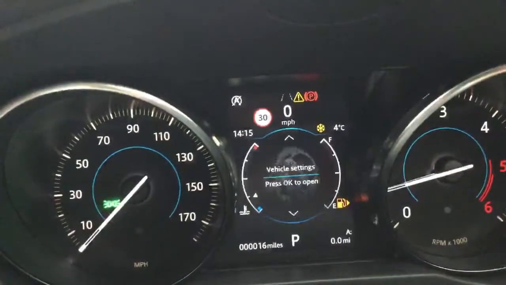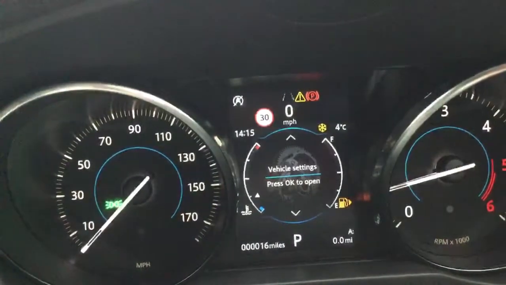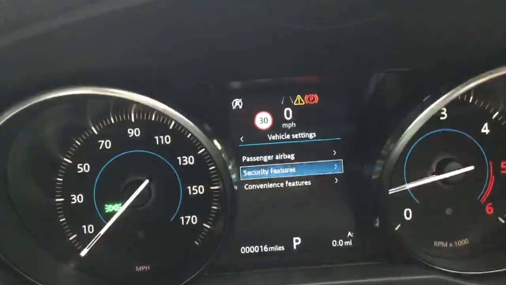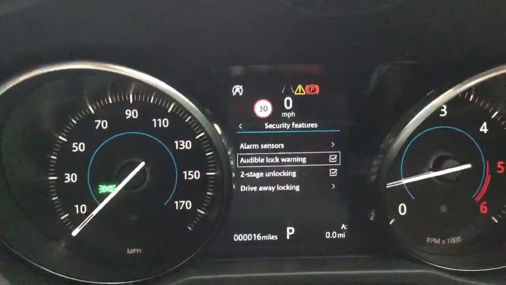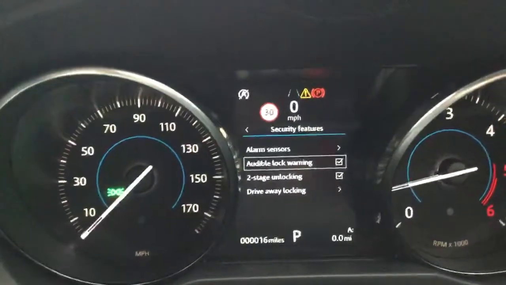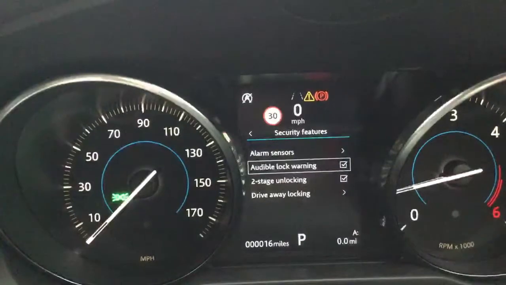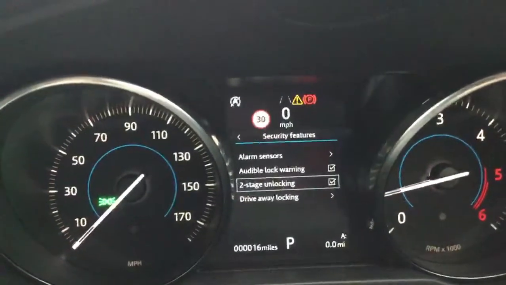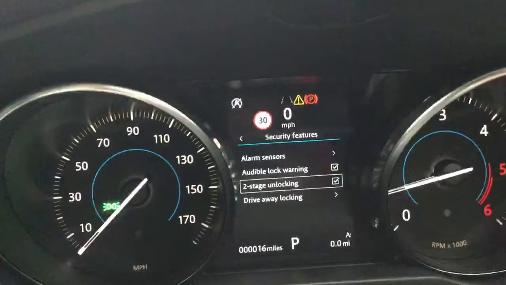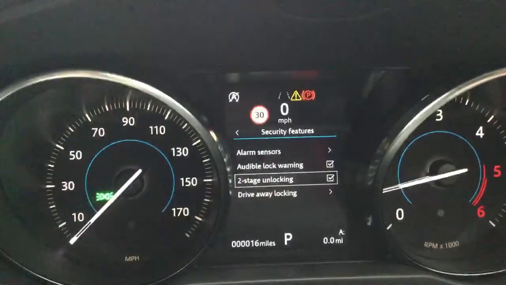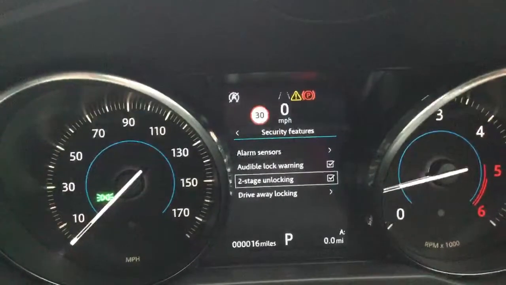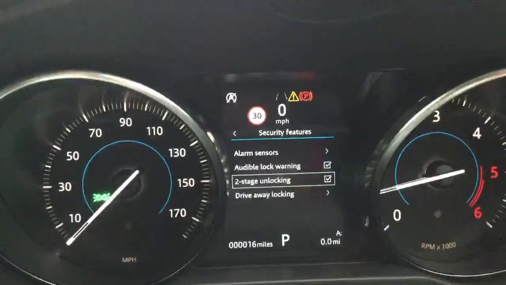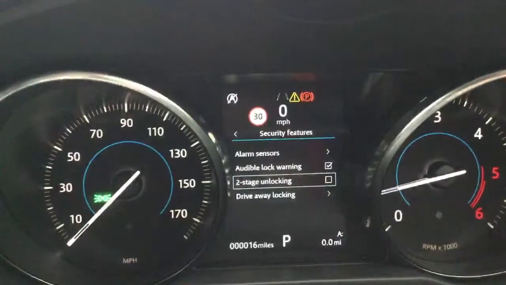There we go. Again, vehicle settings. Let's find something else. If I go down to security settings, you can activate an audible lock-in system where if one of the doors isn't shut it will beep at you. Two-stage unlocking means if you press the unlock on the key, it will only unlock the driver's door. To activate all the other doors, you need to press it twice. So that's a two-stage unlocking. If you would prefer to have it just press the button once and they all unlock, untick that box there.